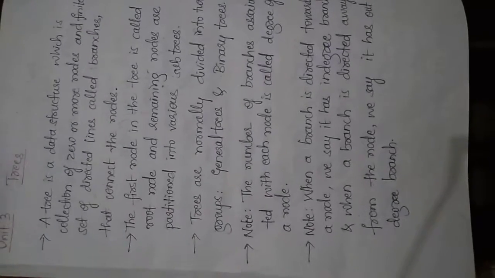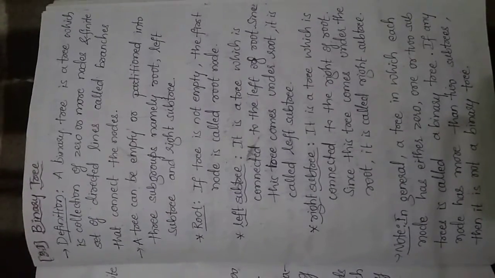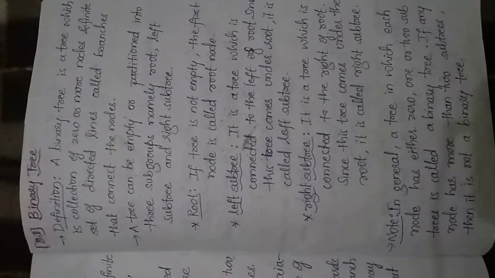So let us see the definition of a binary tree. A binary tree is a tree in which each node has either 0, 1 or 2 subtrees.